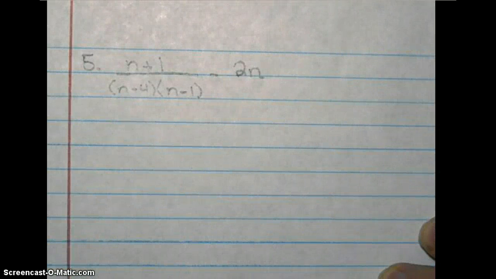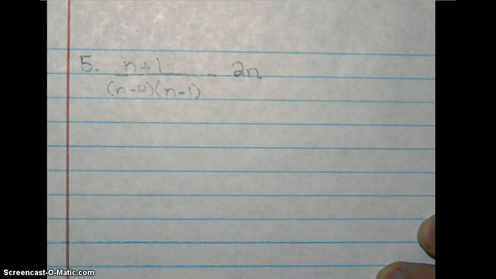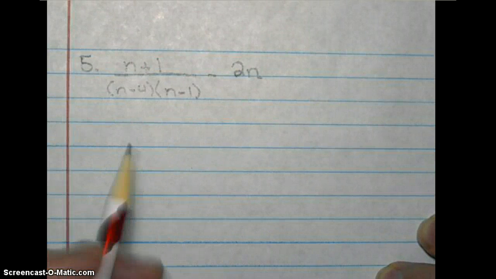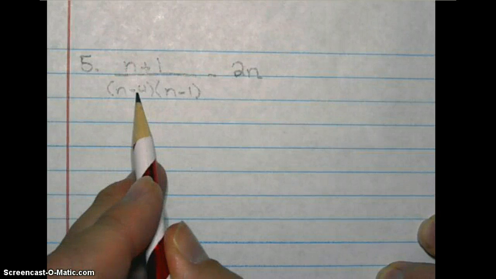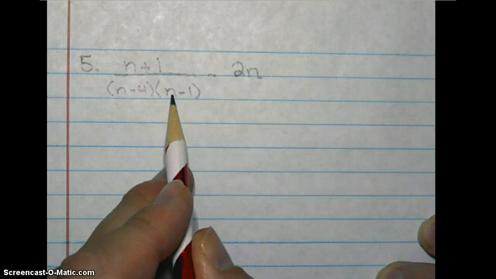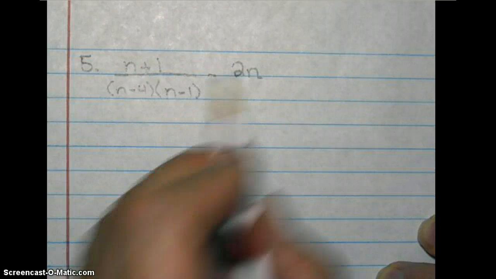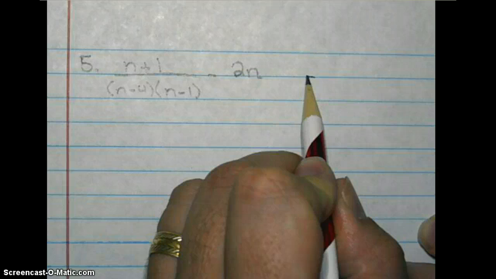Adding and subtracting of rationals. Number 5. Well, when adding and subtracting rational expressions, we need to get a common denominator. So notice the denominator over here is n minus 4 times n minus 1. So we need the denominator over here as well.